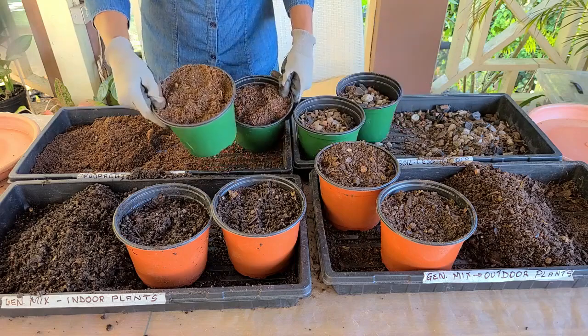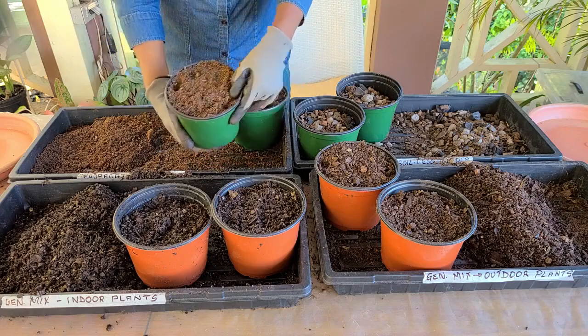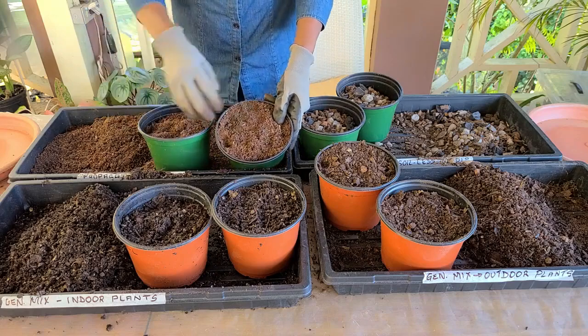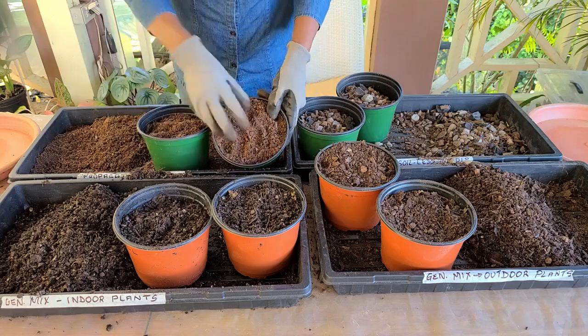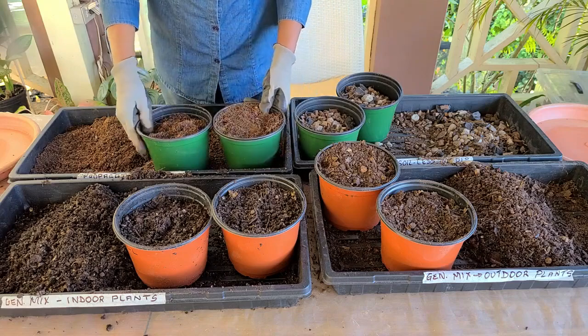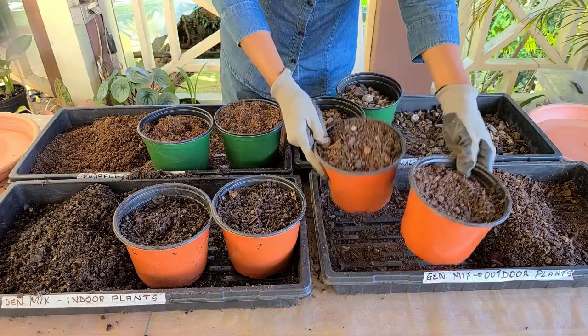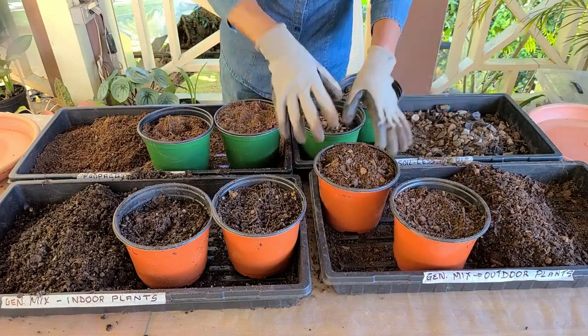This last formulation, which has equal parts of cocoa peat and coarse sand, is suitable as a propagation media, both for seeds and stem cuttings. And now I'm going to do a drainage test to see how free draining each of these formulations is.